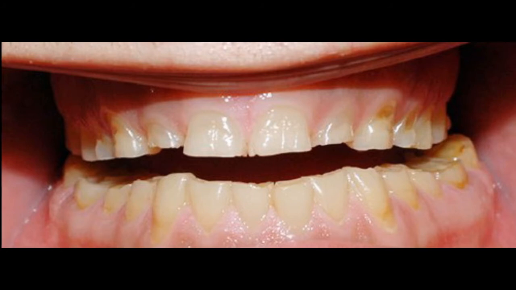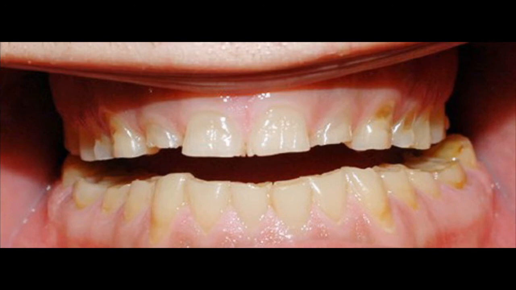This happens when the muscles are so tightly contracted and the biting force is so great that the tooth substance begins to dissolve away, and the tooth substance reduces in amount.